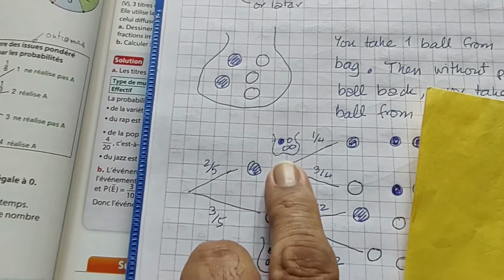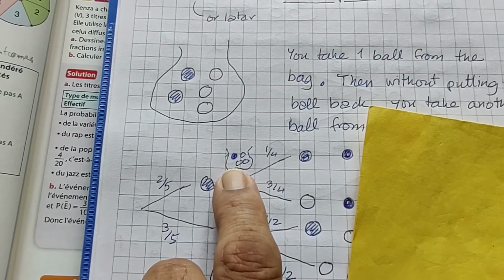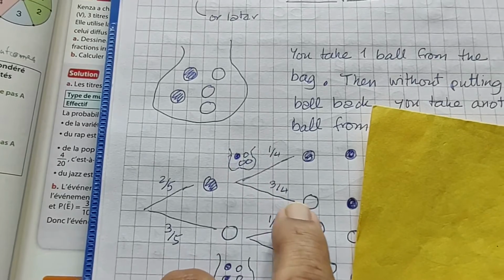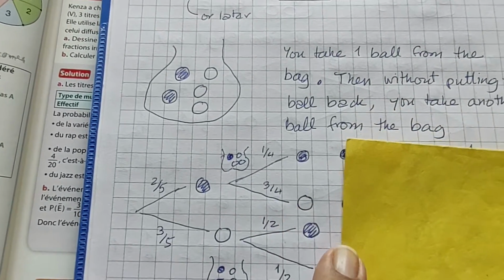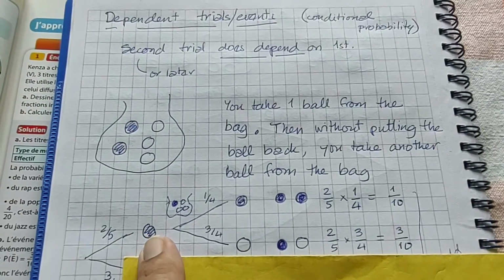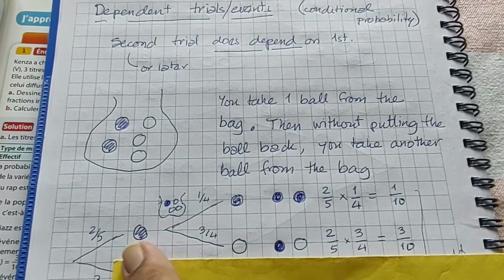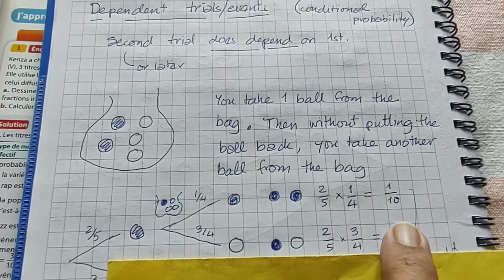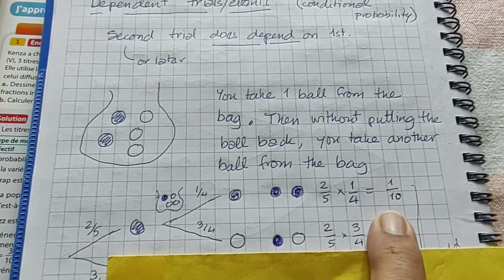So now what is the probability tree of this part of the trial? 1/4 will give you black, 3/4 will give you white. So if we look at this, we can see that the probability of getting 2 black balls, first a black ball and then a black ball, is 2 over 5 into 1 over 4. 2 over 5 into 1 over 4 is equal to 1 over 10. You'll see it's 2 over 20, which is equal to 1 over 10.